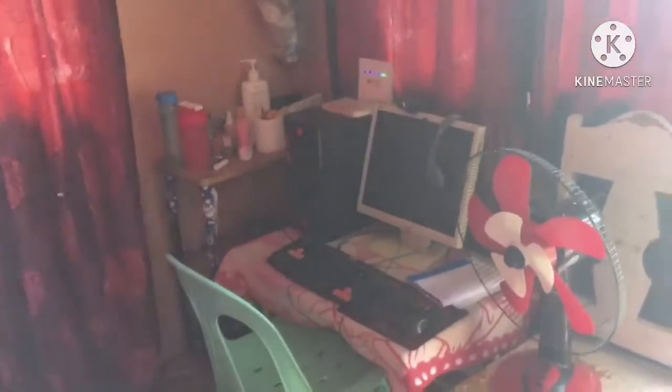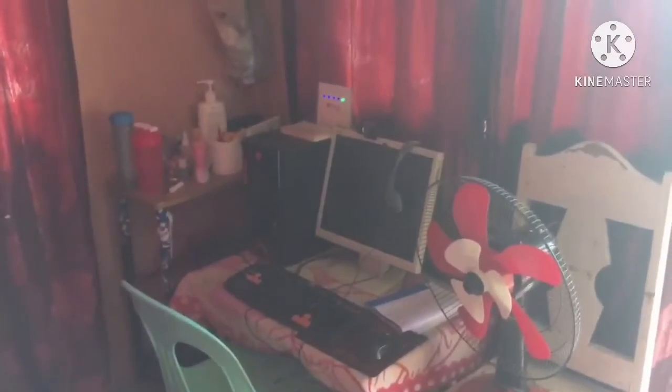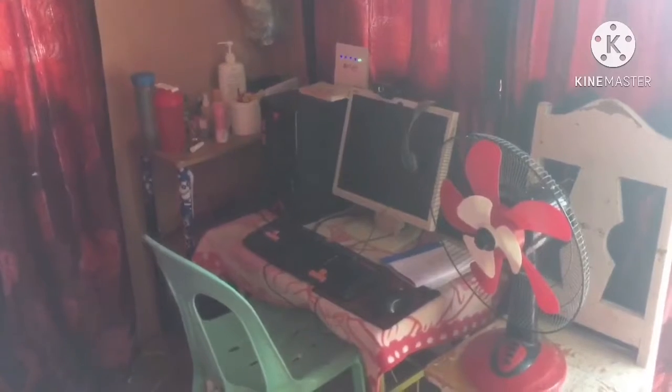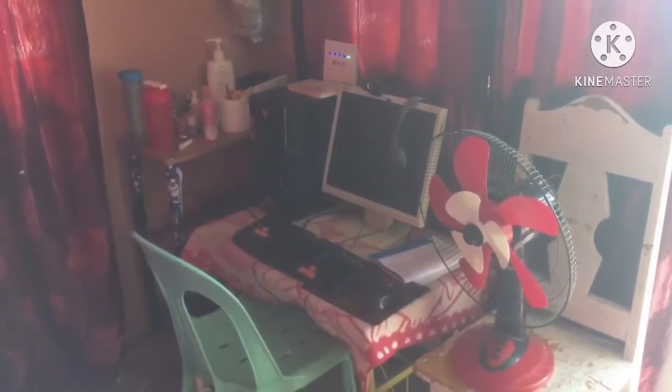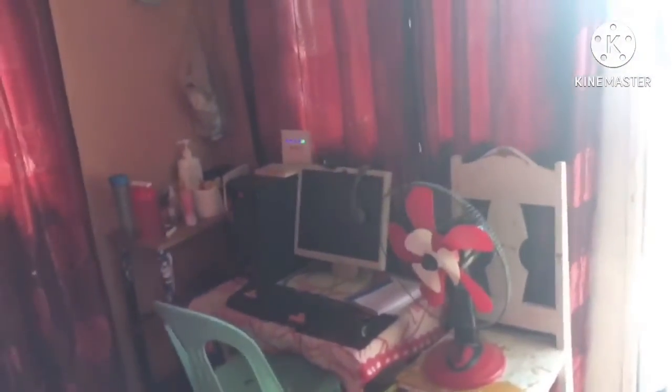Then this is my office. That's my computer, the fan, the setup of my mini office. So I'll change it in a bit. So watch out, guys. I'll just arrange it. So maybe this one I'll put here instead of facing here. And maybe that way.